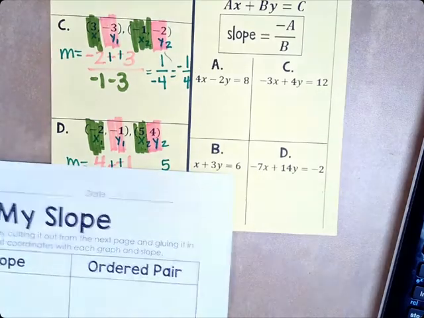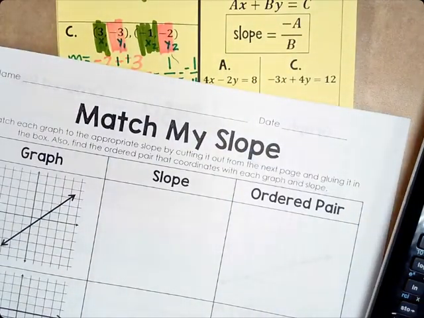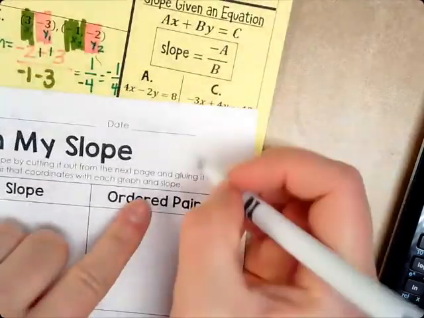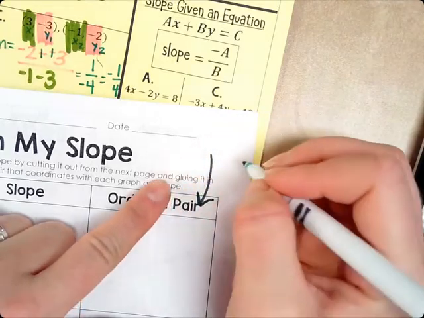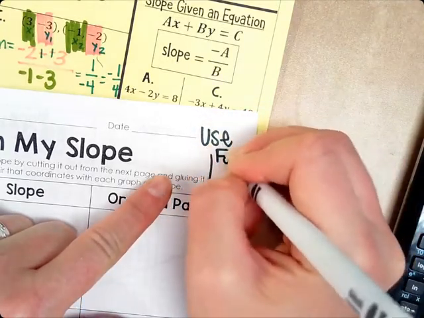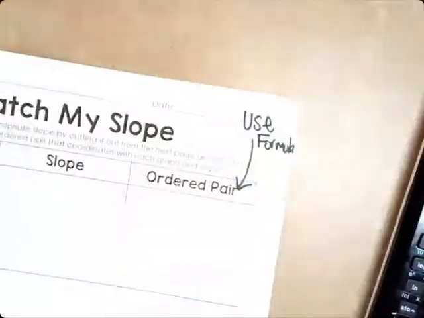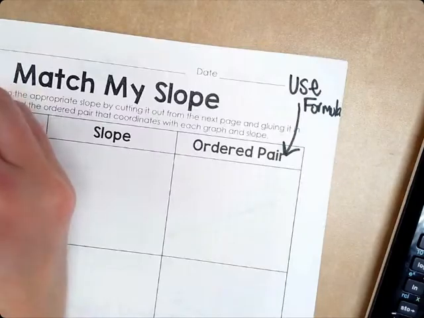What y'all are going to do, yesterday you got the match my slope. So what I'm going to add to this is use the ordered pair to find the slope using the formula. Okay, so let's look at number 1.